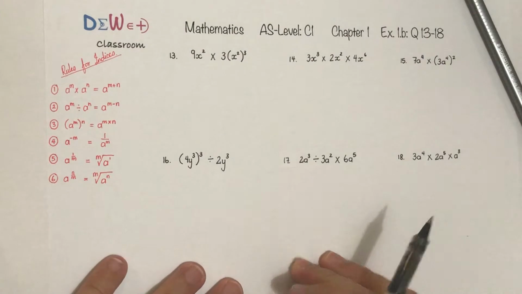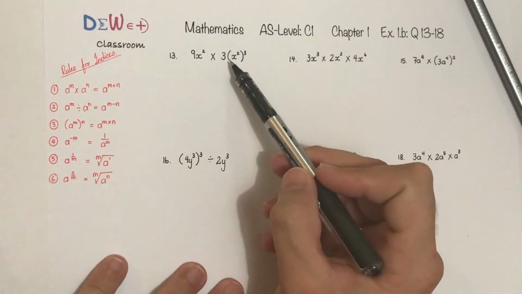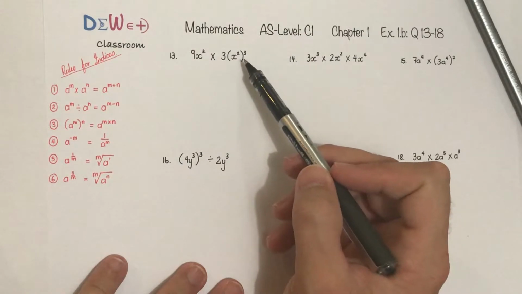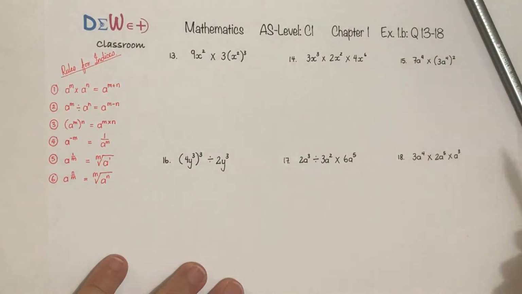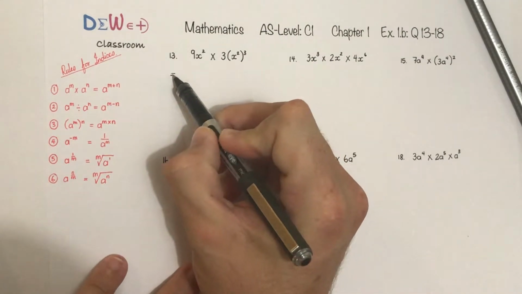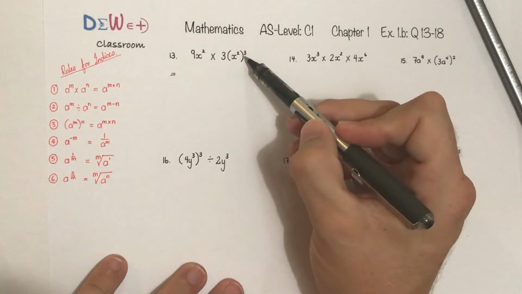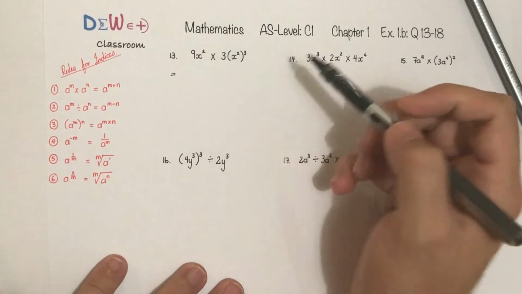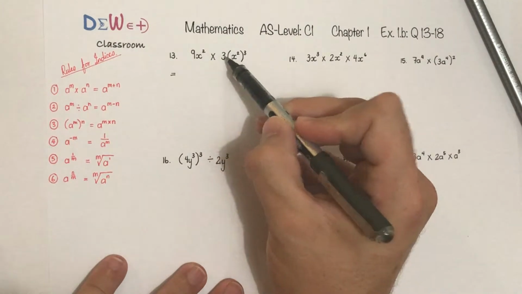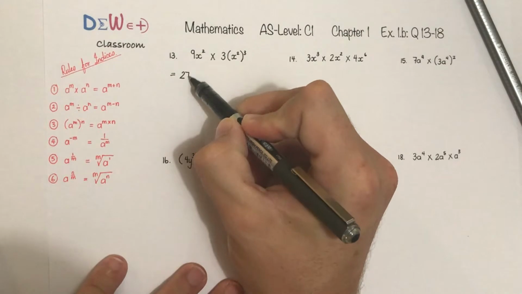So, question number 13. 9 squared multiplied by 3 times x squared to the power of 3. So this one is actually quite straightforward. Since the 3 is outside of the brackets, the cube indices does not apply to it. So it is 9 multiplied by 3. That will give you 27.